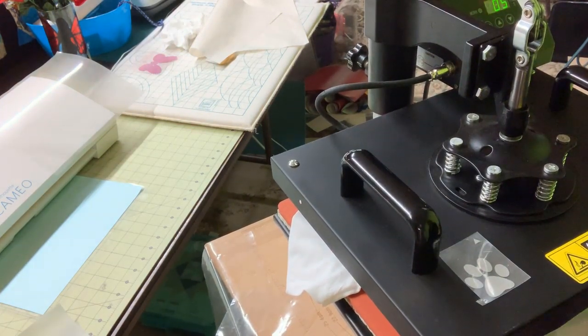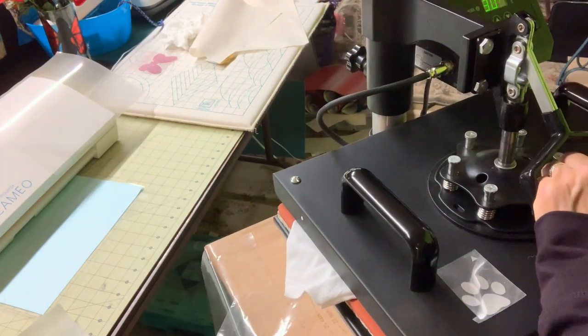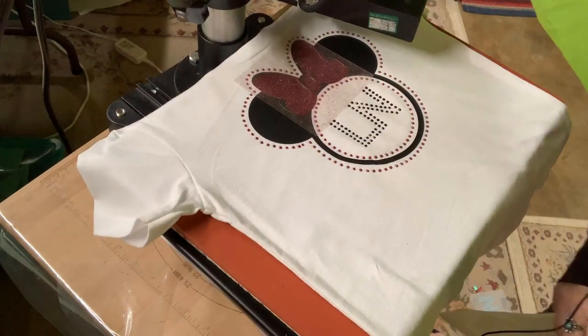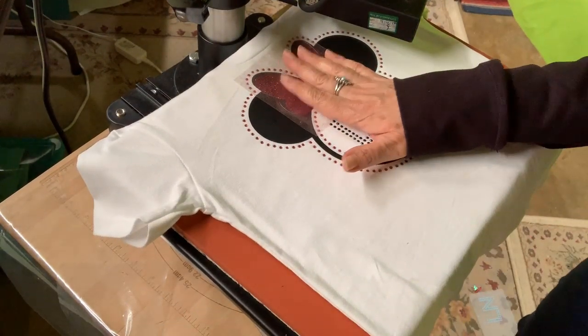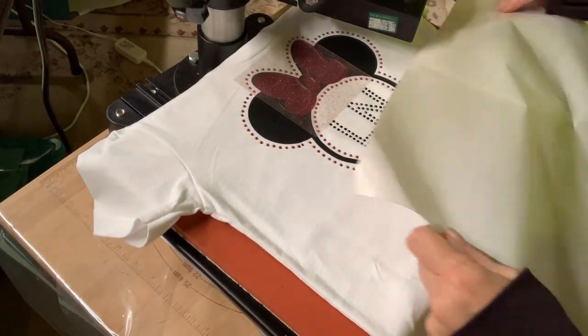Because the next thing will be the glitter, and I'll have to pop that back up again for glitter to 320 degrees. So I think this should be ready just enough to get it to stick. Okay, that part's done, and now I'm ready for the very last piece, which is the bow. That's the glitter.